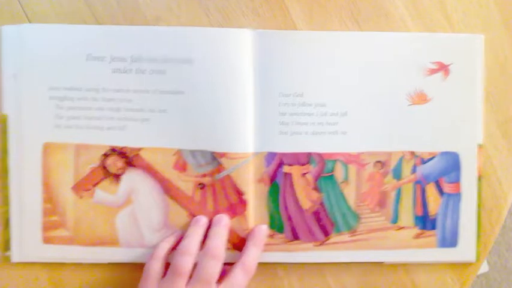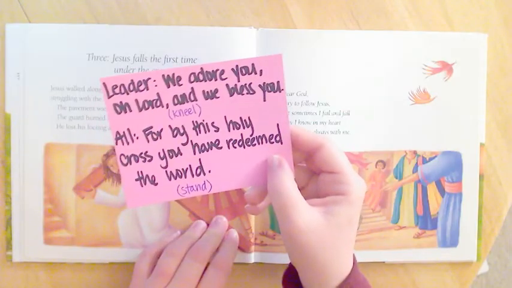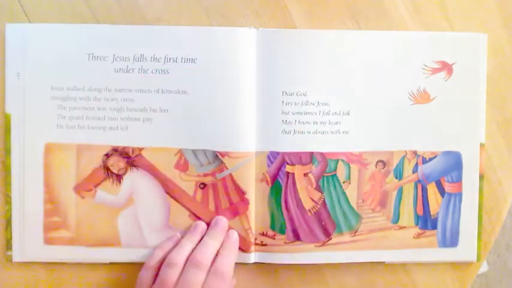Station 3, Jesus falls the first time under the cross. We adore you, O Lord, and we bless you, for by this holy cross you have redeemed the world.